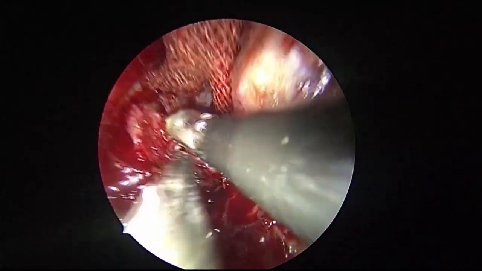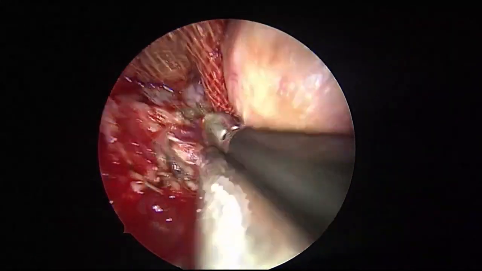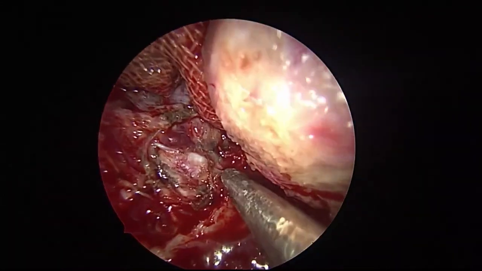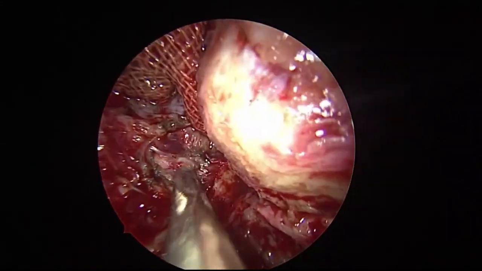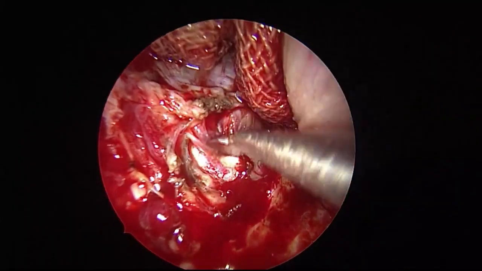So you are doing a four-hand technique now? Not really. My assistant is using one hand to either irrigate or suction in between. Okay, okay, sir.